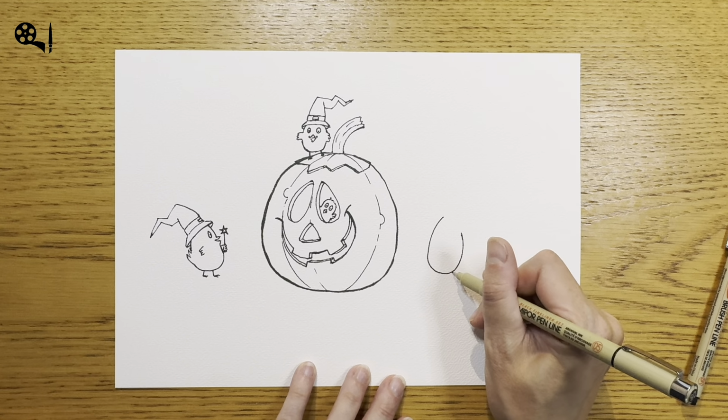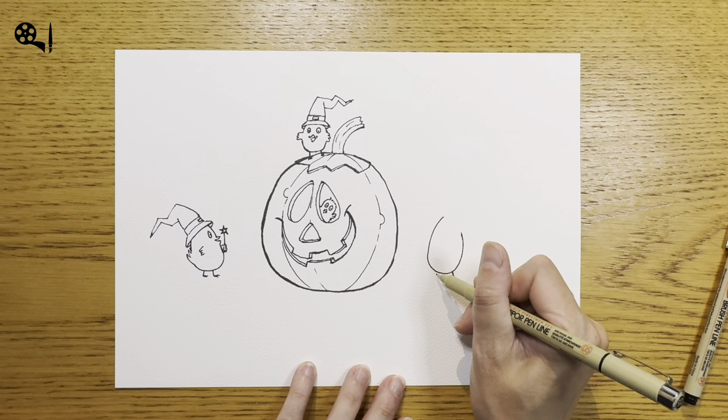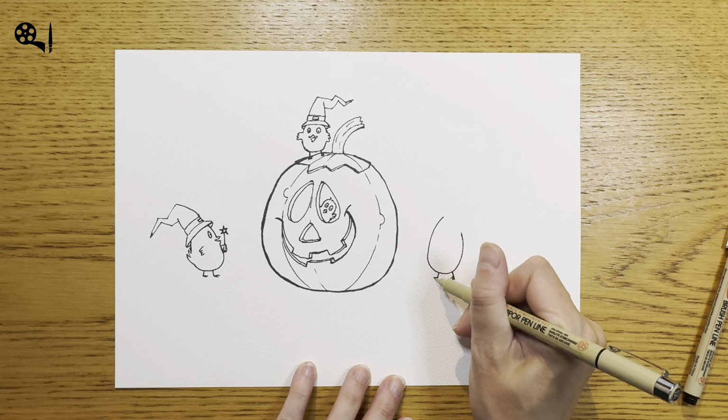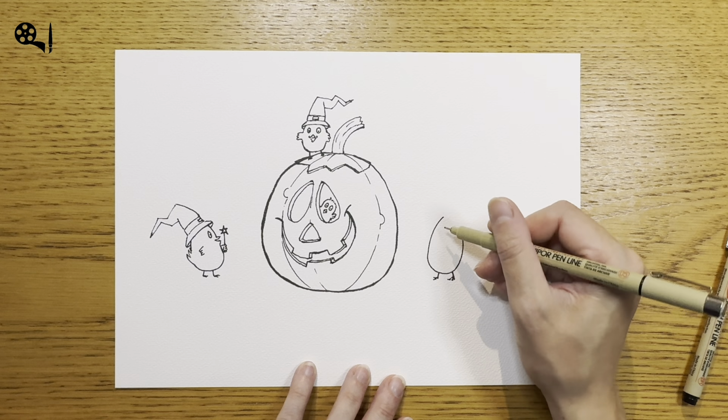So I think he's going to have 1 foot doing this, almost like he's walking, and 1 foot going there, just like that, to give him a different position.